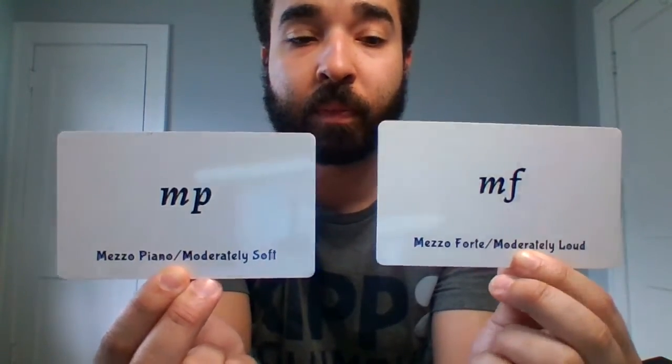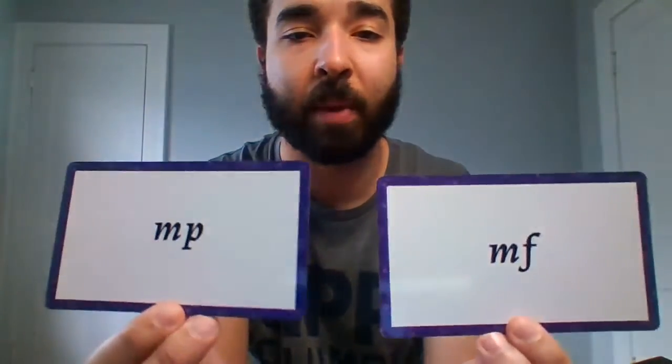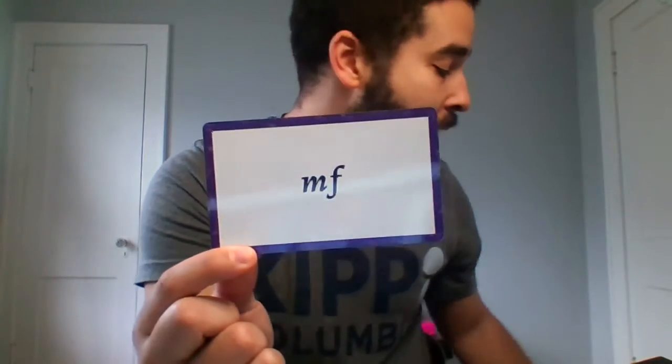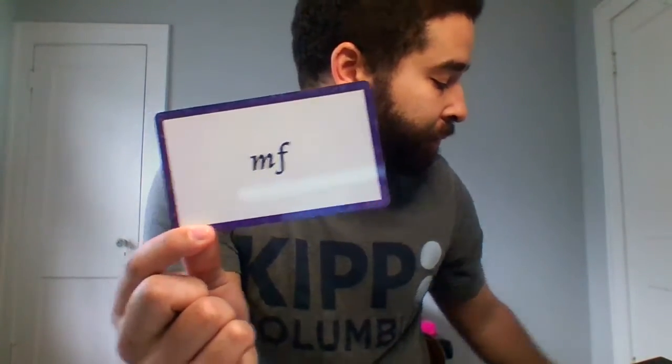Mezzo. So when we see this in music, if I were reading this in music and the composer put this under their notes, they would say mezzo piano. So I'm going to play kind of soft. Not really soft, just kind of soft. Like this. Still soft. Kind of soft. And if I saw this, mezzo forte, I would play kind of loud.